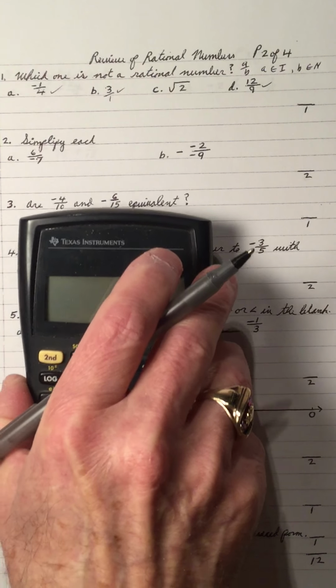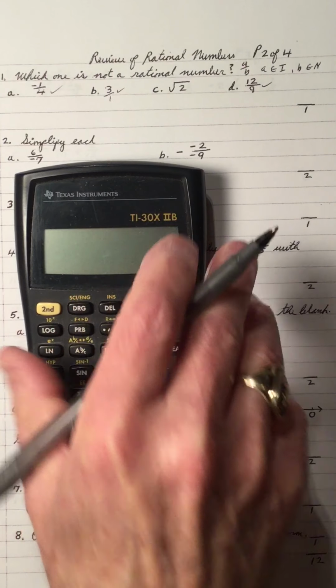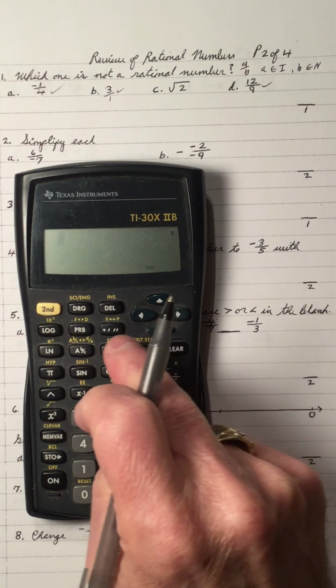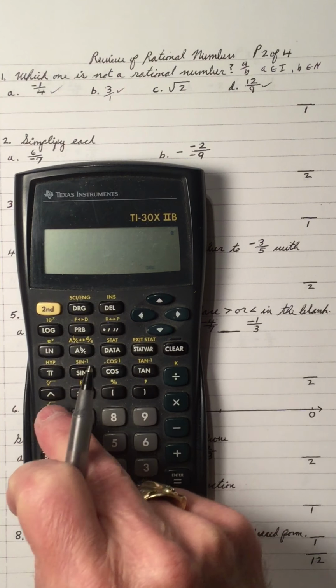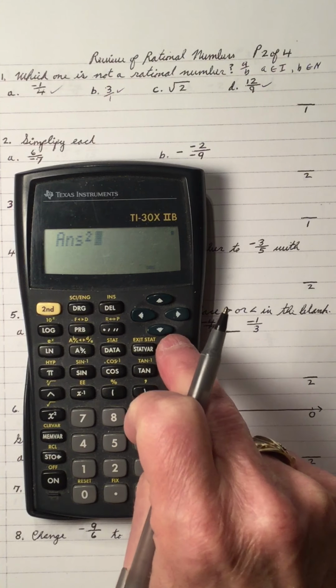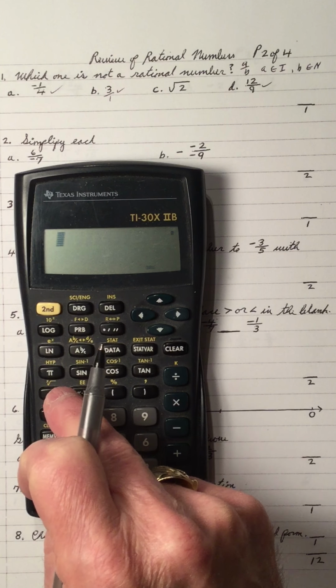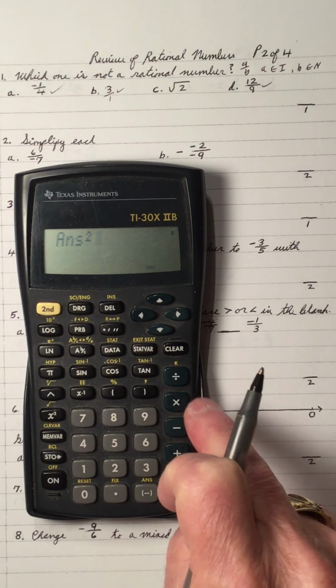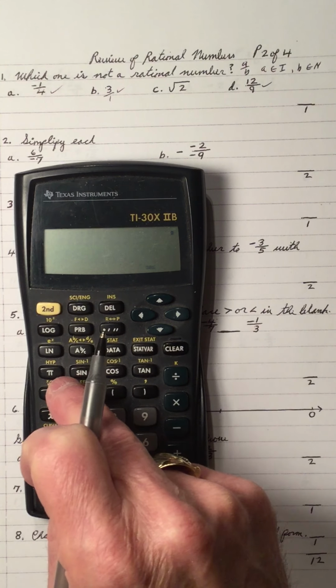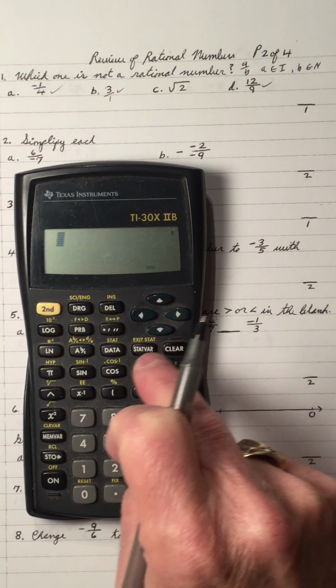root 2, as we discussed earlier on, the square root of 2, let's turn on the calculator and do the square root here. Oops, sorry. Let's get the square root. That's getting the square root of the answer. So square root, no, I still can't do it.